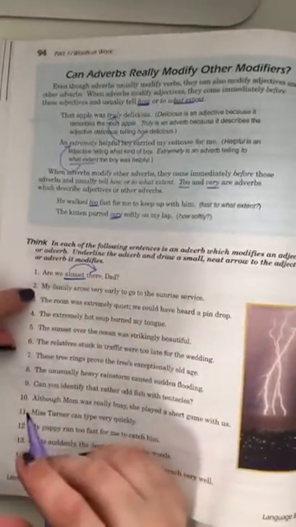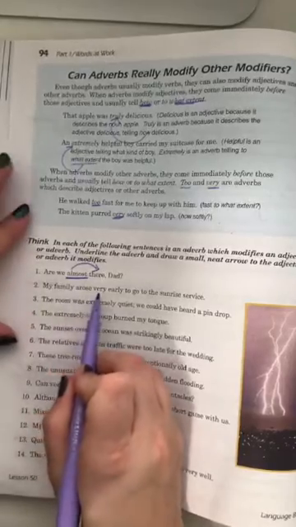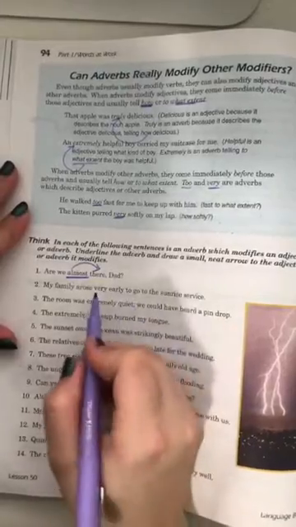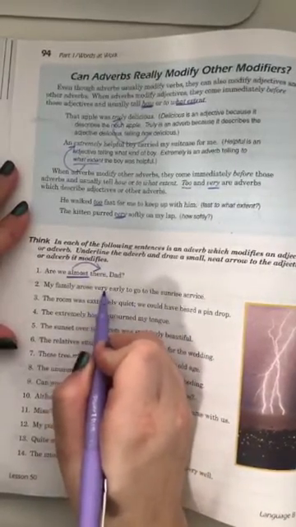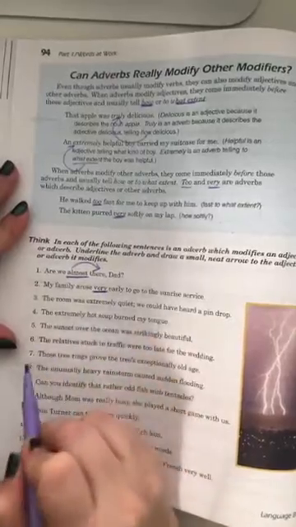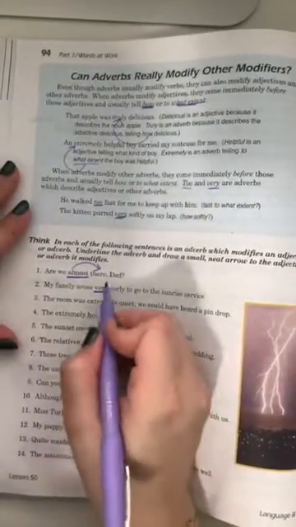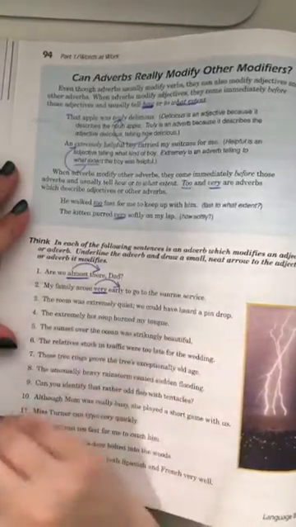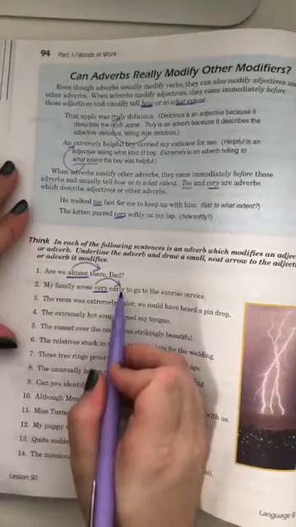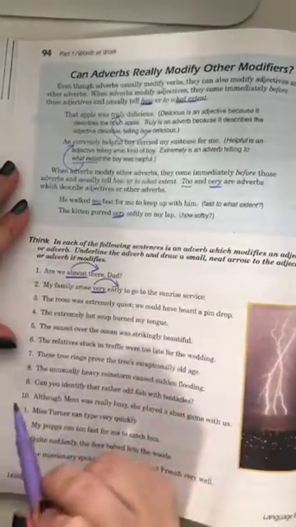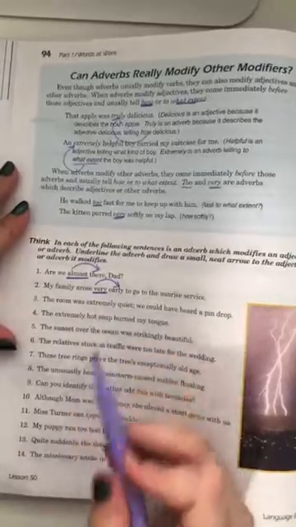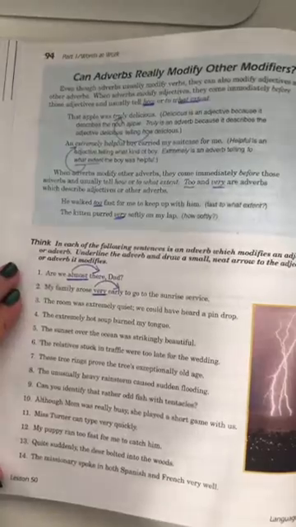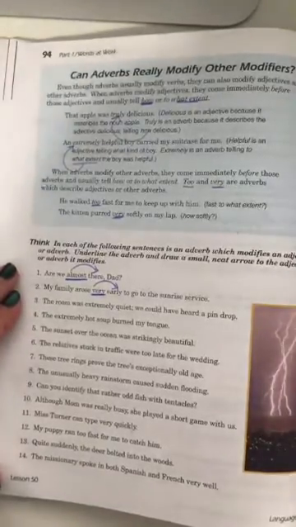For number two, my family arose very early to go to the sunrise service. So here we have our adverb very, which also answers to what extent, pointing to our adjective early, which answers how. How early? Very early. So this is what you're going to do for numbers 3 through 14. Find the adverb first and then draw the arrow.